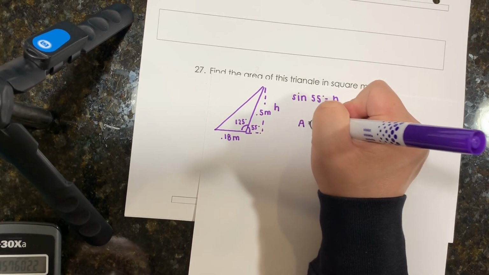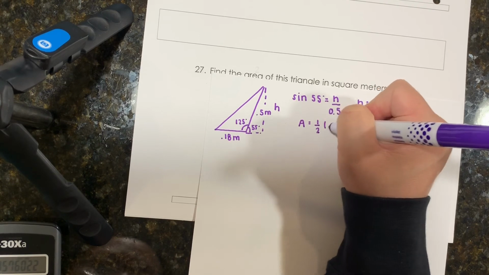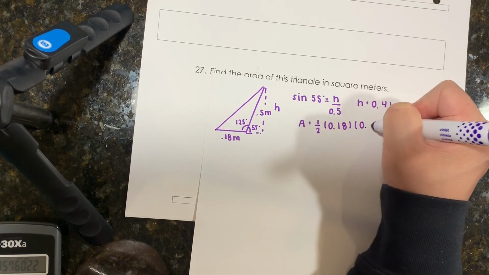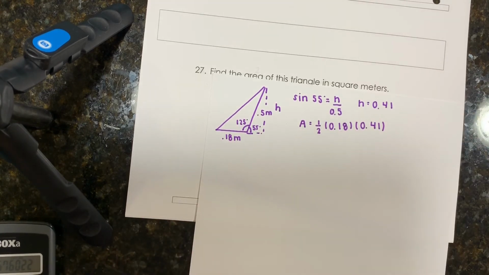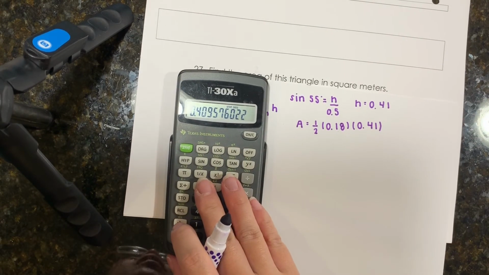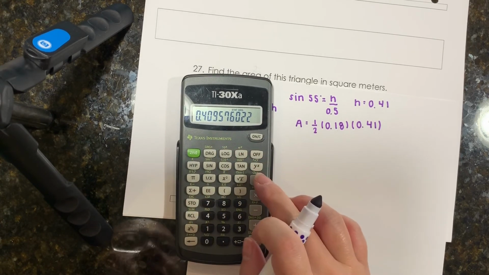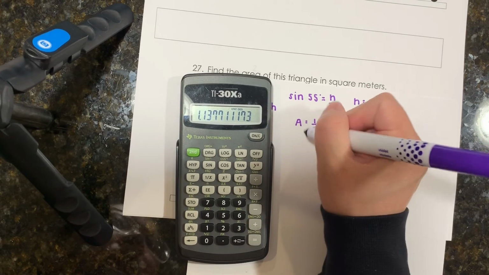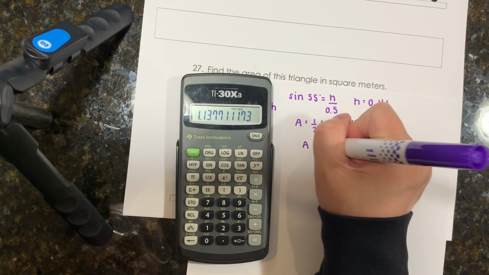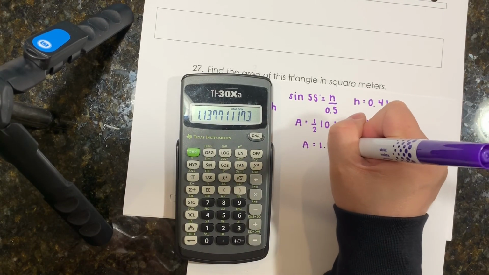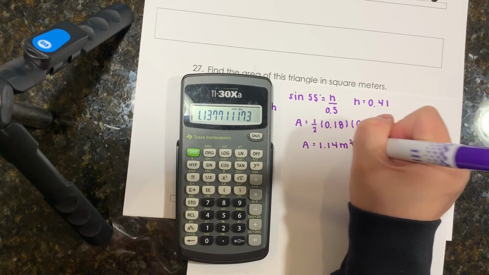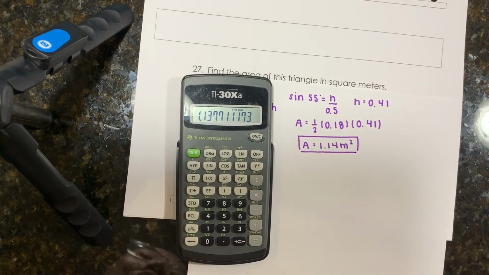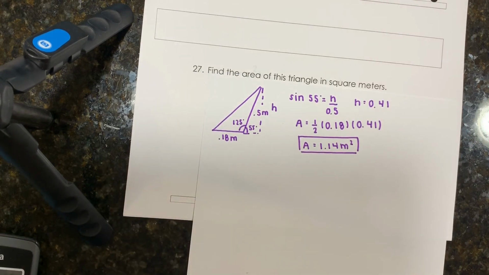I'm going to use the area is equal to 1/2 base, 0.18, times whatever I got in my calculator for the height. And this is what I have for my calculator. So I'm going to take that and multiply it by 0.18, and then divide that by 2, and that would give me an area of 1.14 meters squared. So I converted from centimeters to meters first before I actually solved.